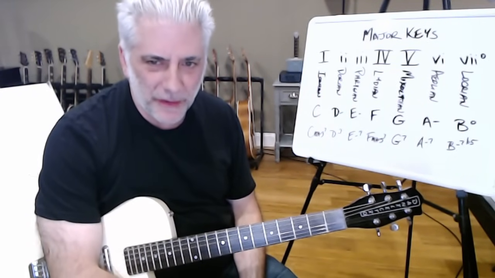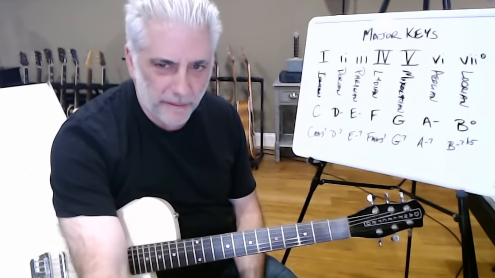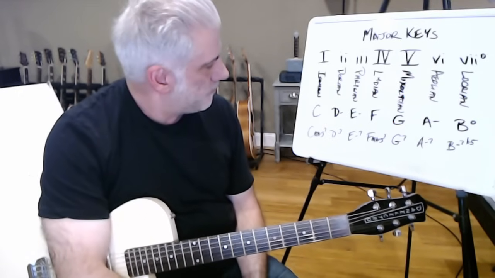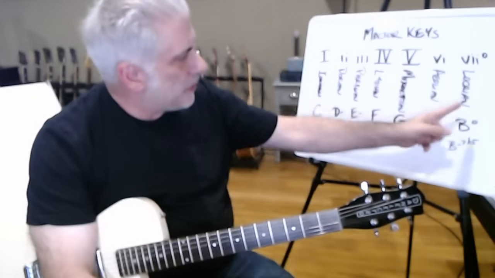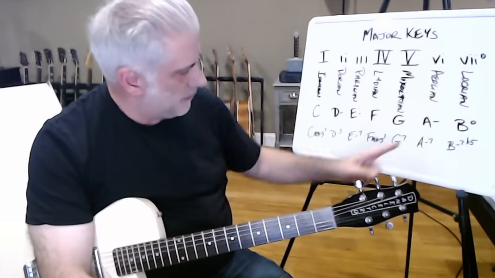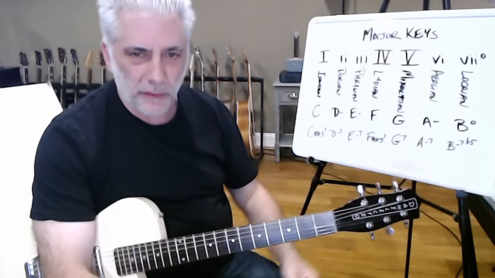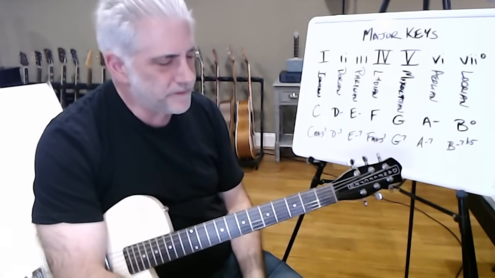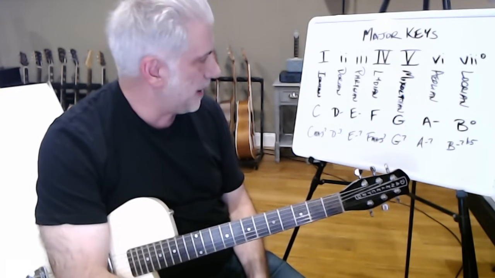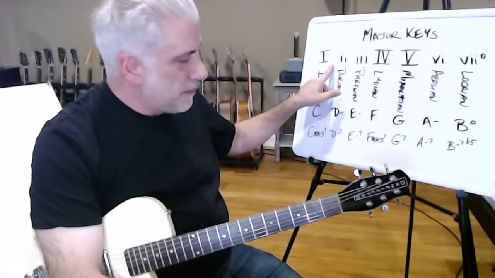I have a small whiteboard because my new whiteboard has not arrived yet. And I have the key of C major. You see mode names here, some Roman numerals, and then a bunch of chords. Well, what do those mean? Every key has 7 chords that belong to it. They all have their own names. For example, the one chord is always called the tonic. You've maybe heard these terms.